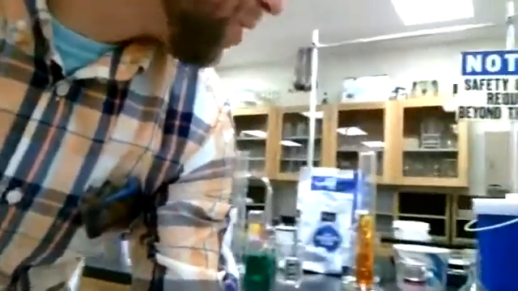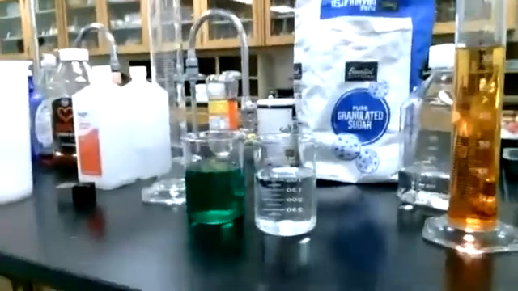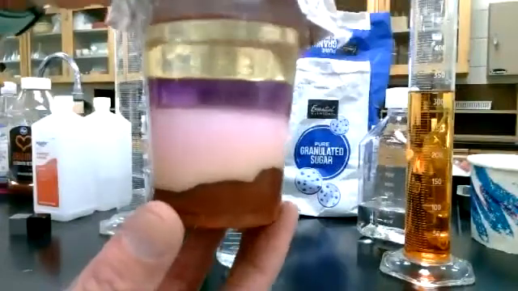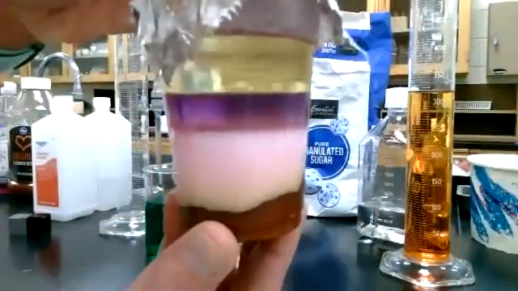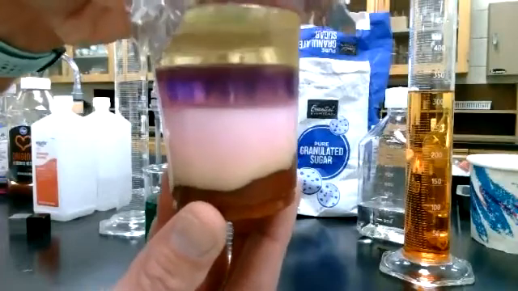Well, when we were together in class last class period, at home, we took some time to make a density column. And I just want to take a moment or two here to look at a couple of density ideas. Here's a density column that was made in this classroom. Notice we've got four liquids. They've separated themselves out based on their density.